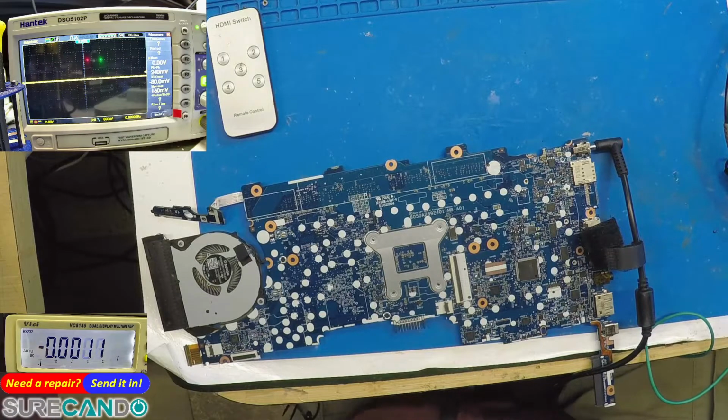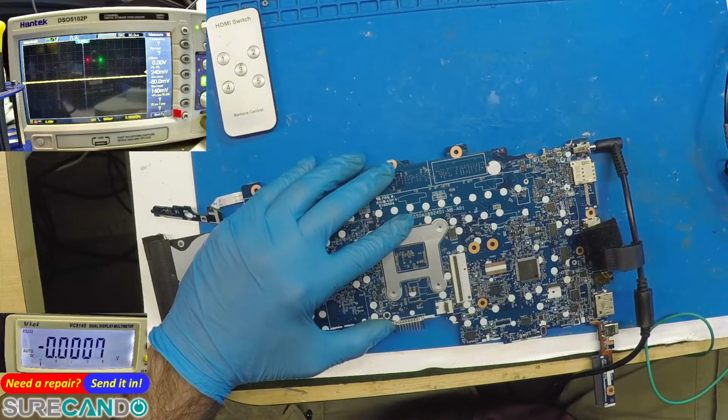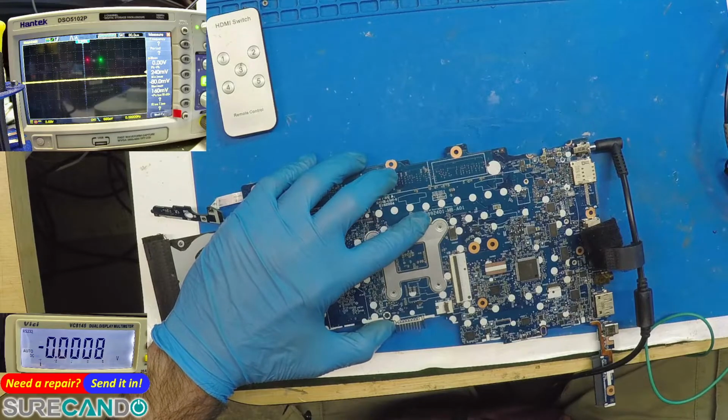Why so long? 6050. Oh, let me try now. 6050A2892401.